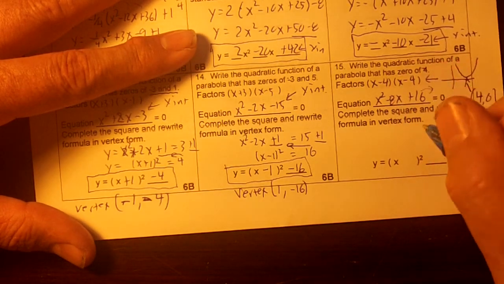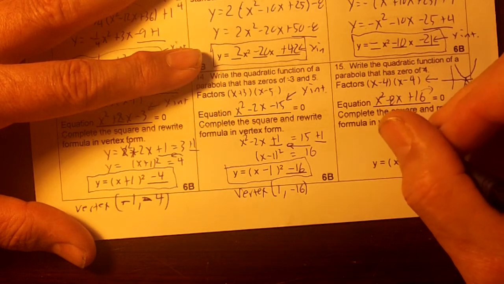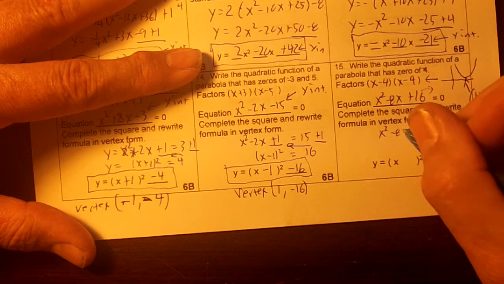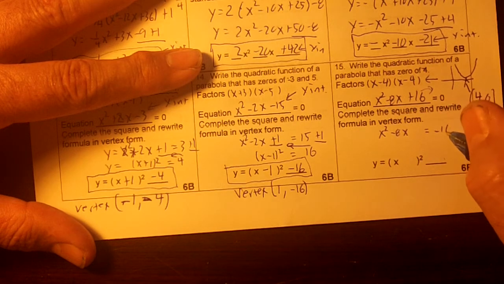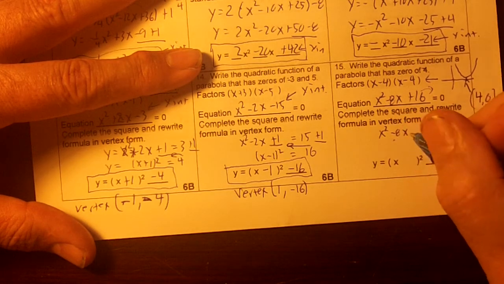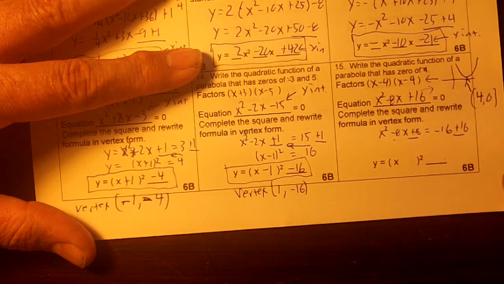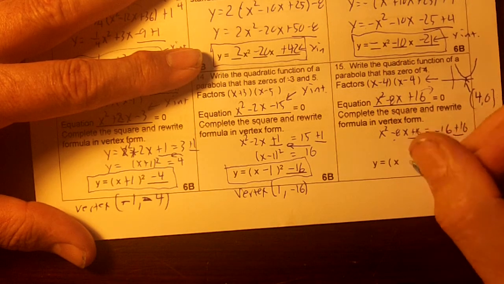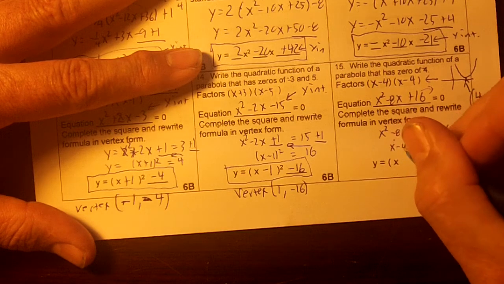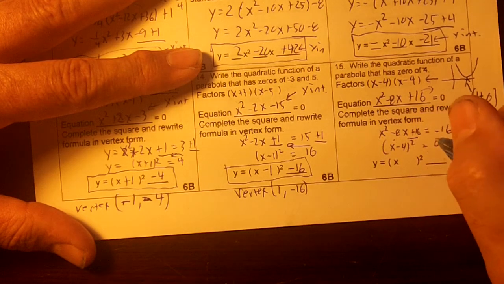Okay, so let's complete the square. We're going to move over the 16. So we'll have x squared minus 8x equals -16. Divide by 2 and square. So we're going to add 16 to both sides. And notice this is going to cancel out, isn't it? So we'll get (x minus 4) squared equals 0.